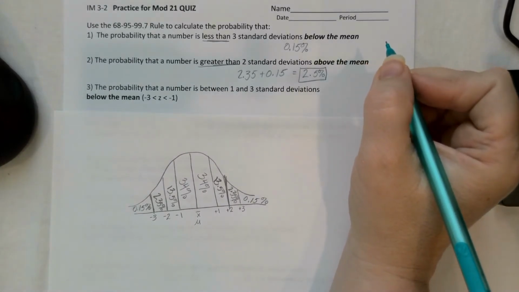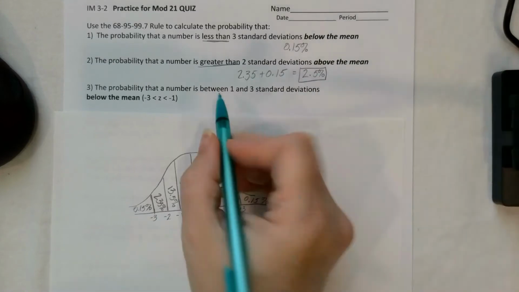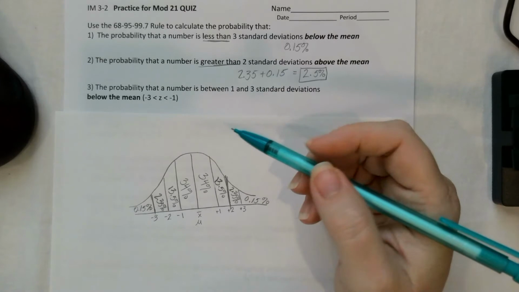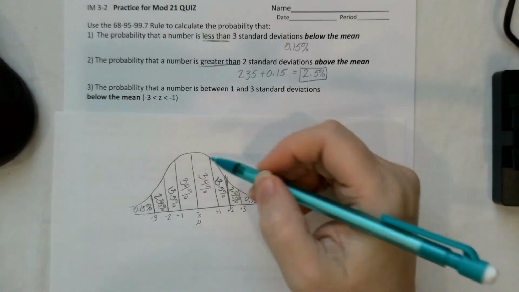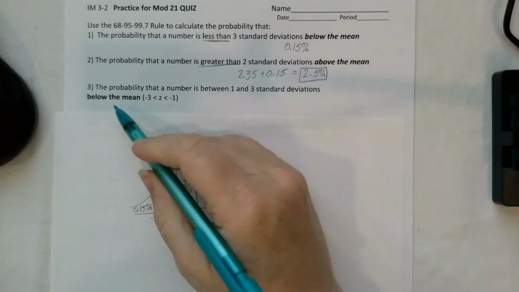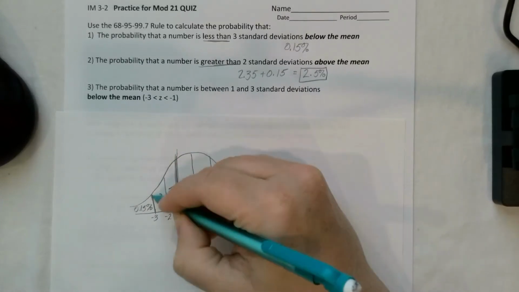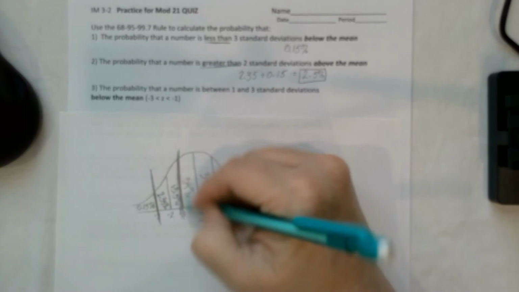The probability that a number is between 1 and 3 standard deviations, between, is interesting. So between 1 and 3 standard deviations below the mean. So in other words, 1 standard deviation below the mean and 3 standard deviations below the mean.